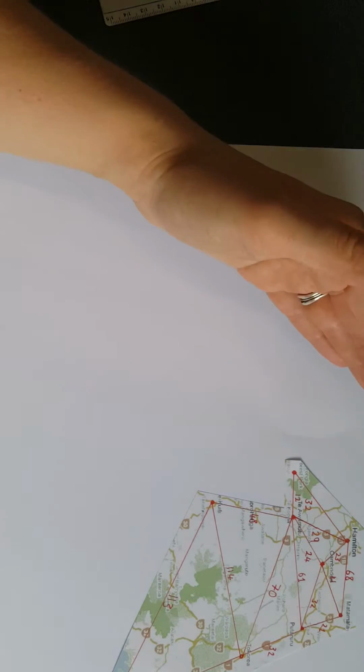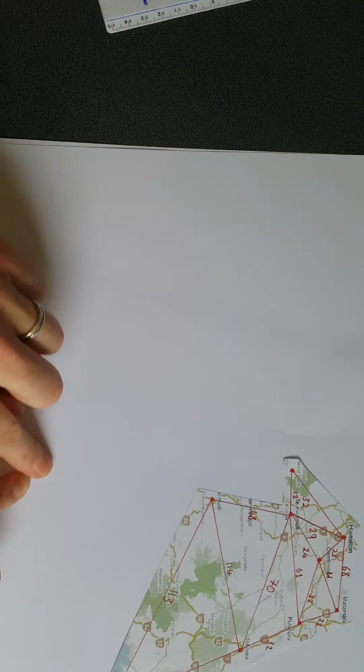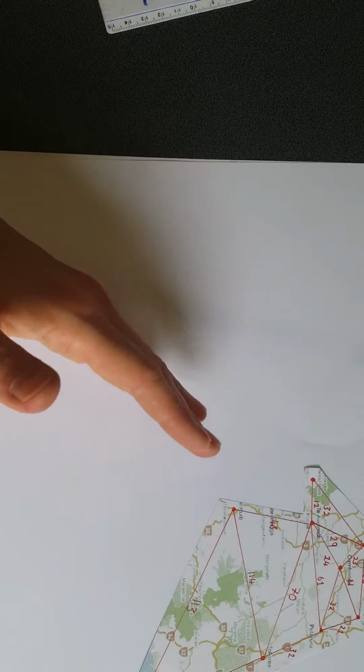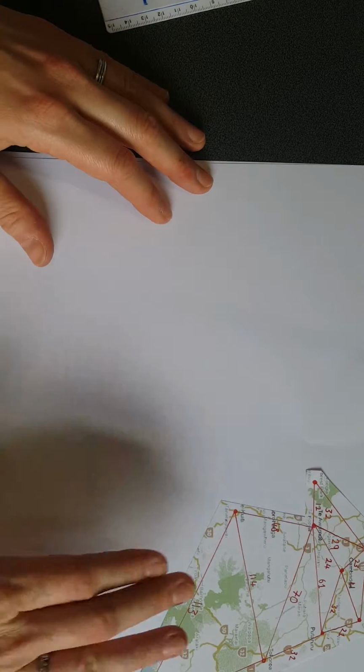I'll just move that out of the way. I'm going to keep this in the corner so you can see what I'm doing. My first place to start is Hamilton, so I'm going to put Hamilton at the top. Now from Hamilton I can travel four different ways, so I'm going to do four rather spread out tree branches.